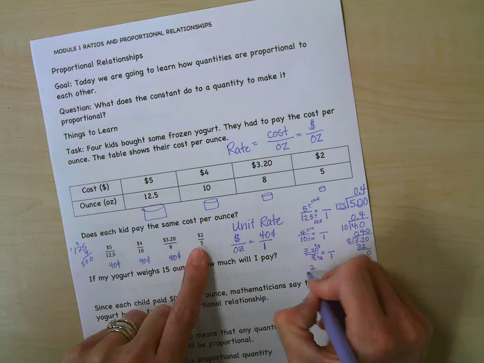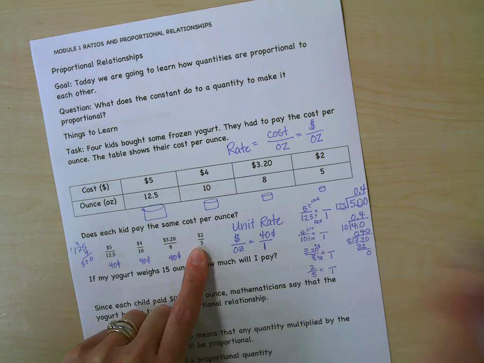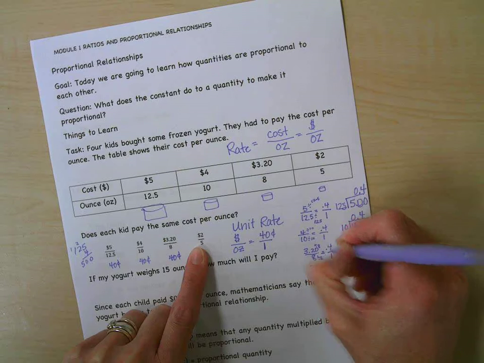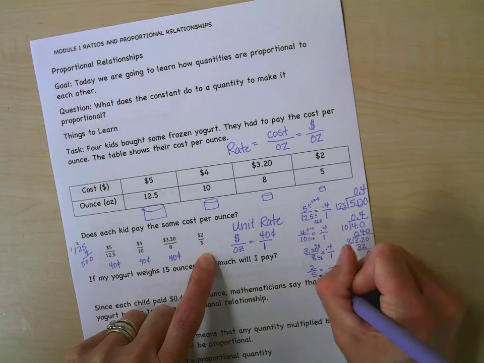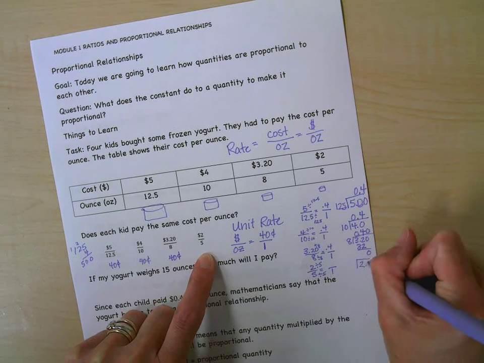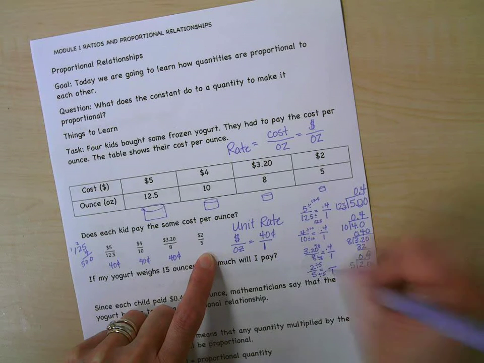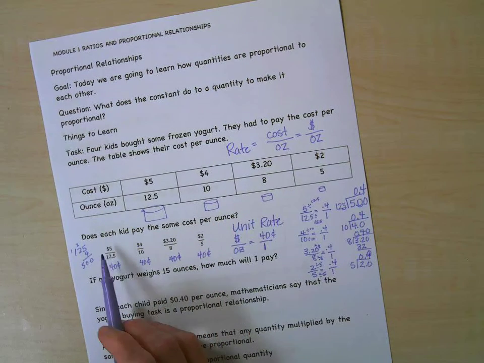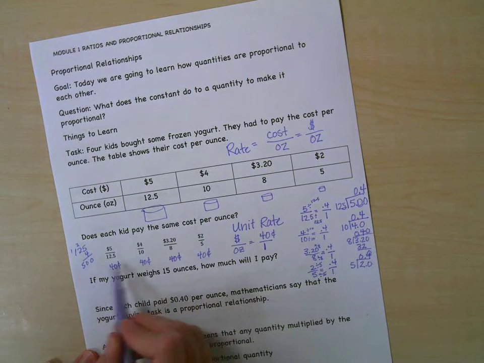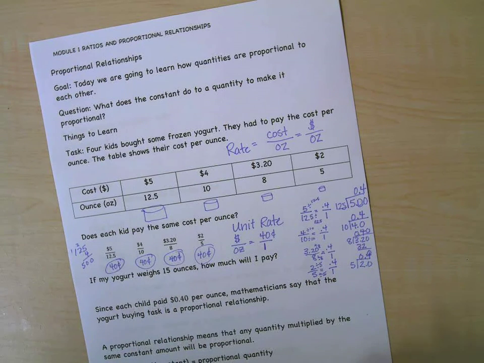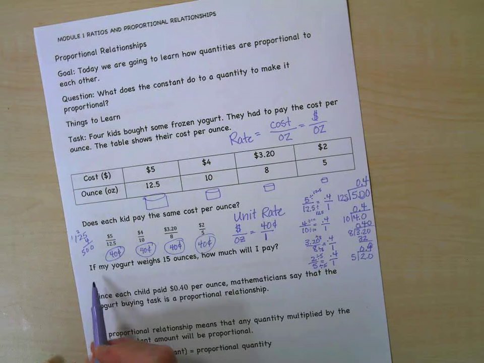Last one. We have $2 for 5 ounces, and we're trying to get to 1. I need to write in 0.4, 0.4, 0.4, and now we're doing this one. How do you get from 5 to 1? Divide by 5. So 2 divided by 5. 5 goes into 2 0 times, but 5 goes into 20 4 times. So this one is 0.4 also. So 40 cents per ounce. It says, does each kid pay the same cost per ounce? And the answer is, everybody, what is the answer? The answer is yes, they do. They pay 40 cents.